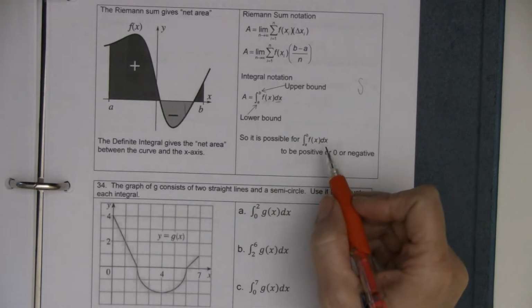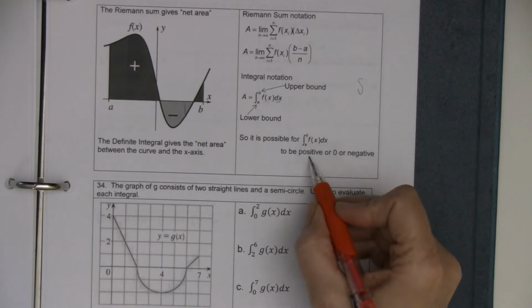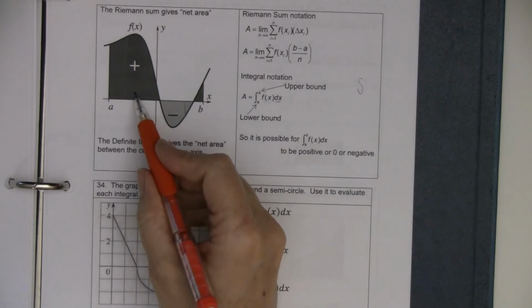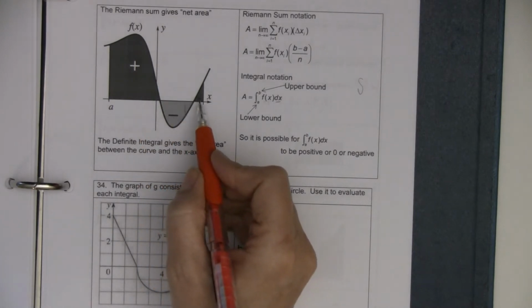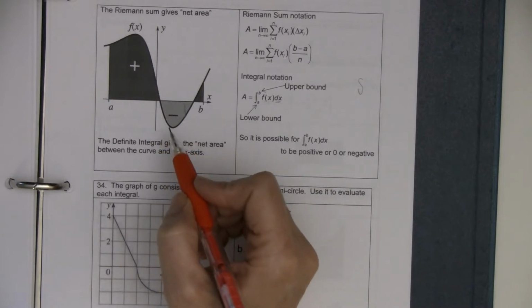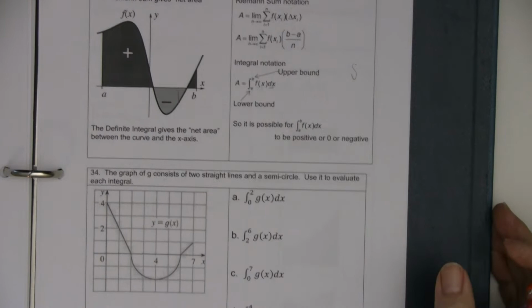And just to reiterate, it's possible for this to be positive or 0 or negative. On this picture over here, it looks like it would be positive because there's more area above the x-axis than below. So anyway, we'll give a try to some here.